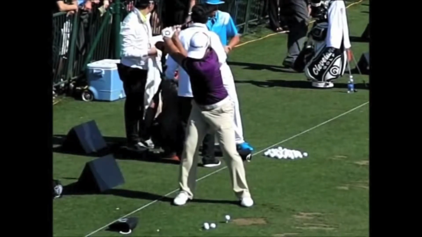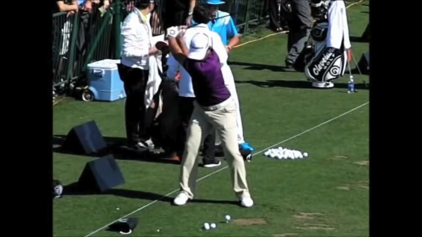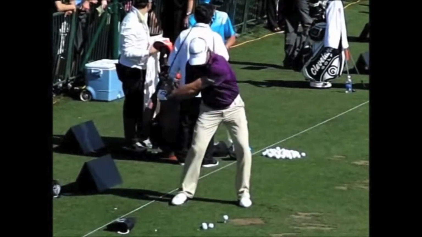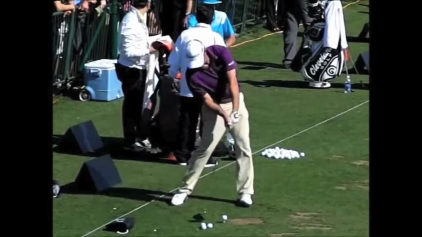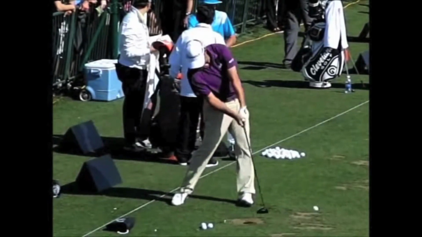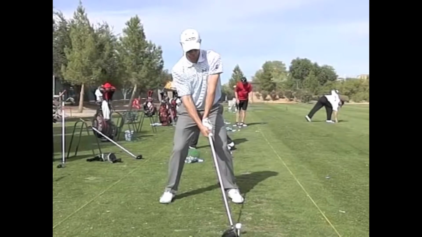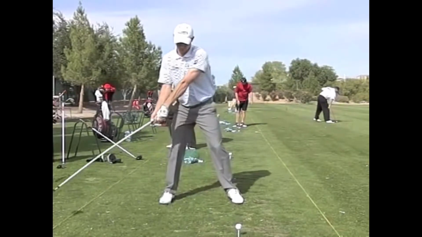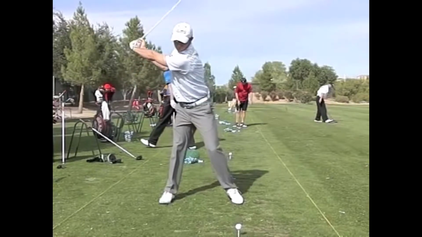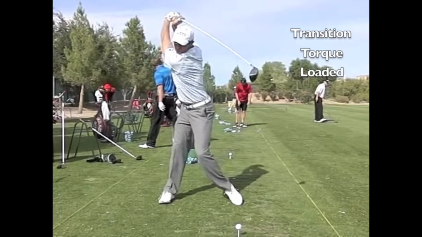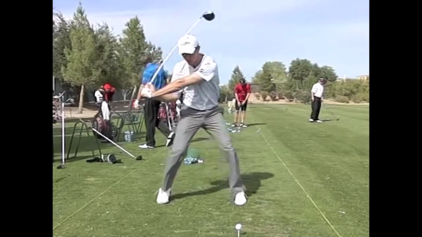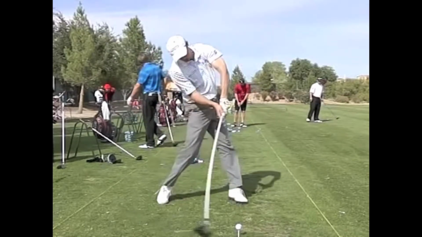Here's how the Tour's longest driver uses an even more intense example of the transition torque loaded double catapult power source to consistently launch drives over 320 yards. Here's how the world's longest driver uses a tripod-based reverse turn and a turn-driven transition torque loaded double catapult system to power drives close to 400 yards.